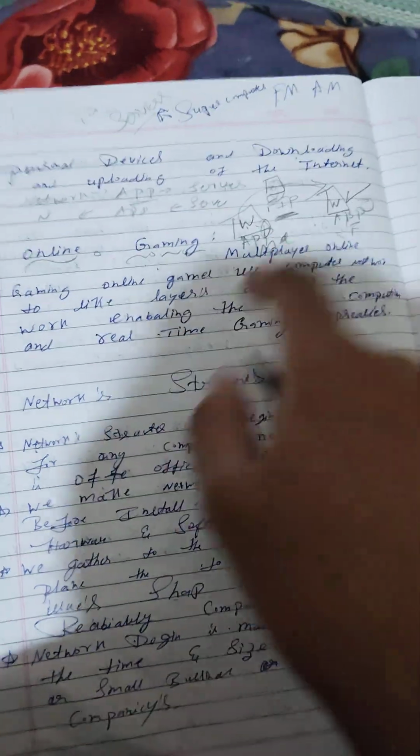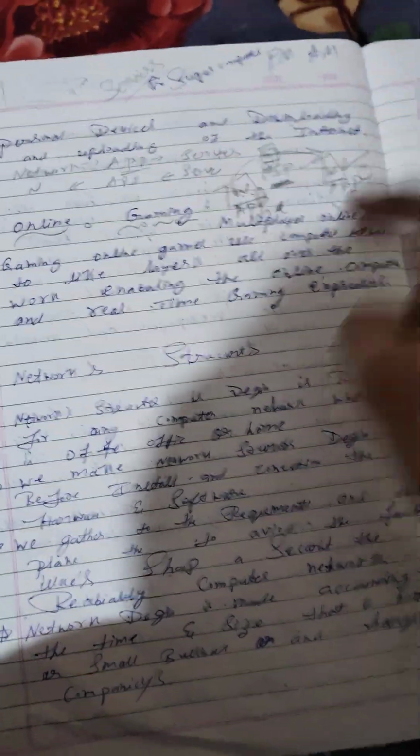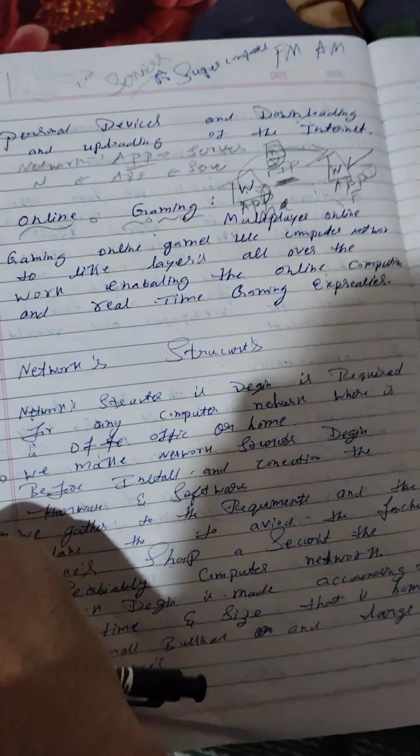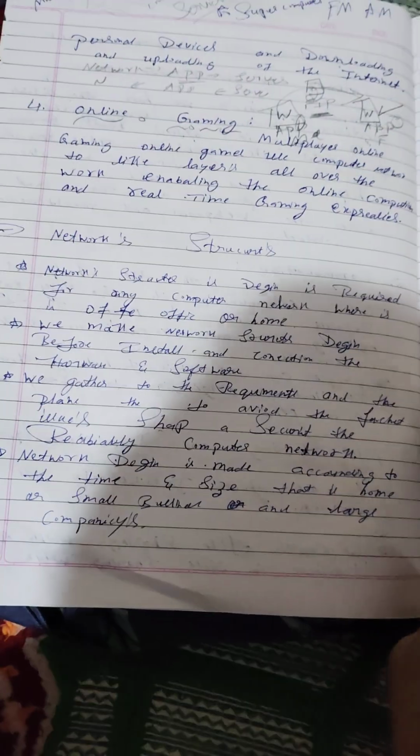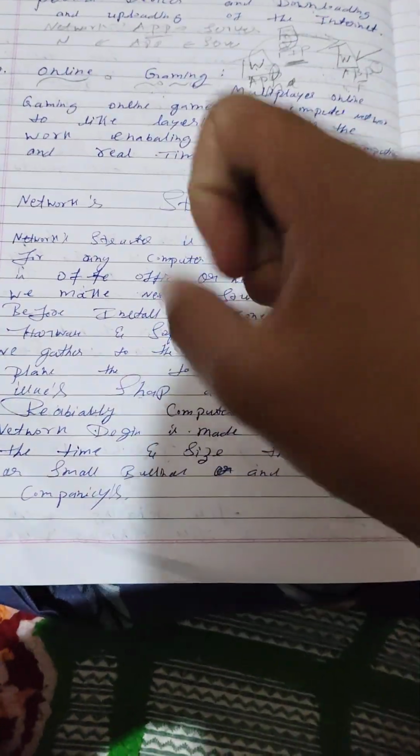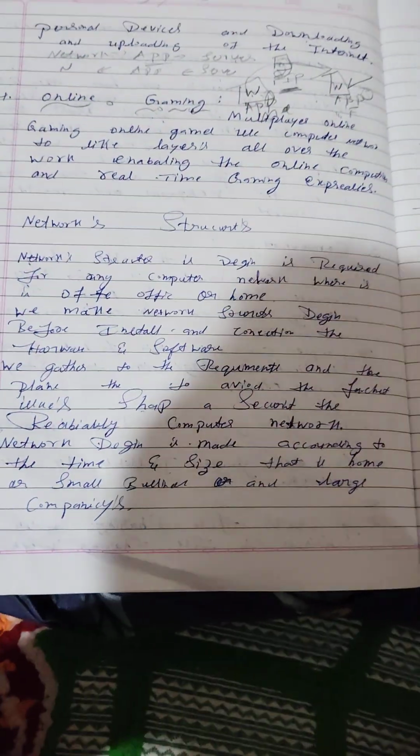This is the power of online gaming. This is the power of the network. This is the power of technology. And this is the power of whole computer science.